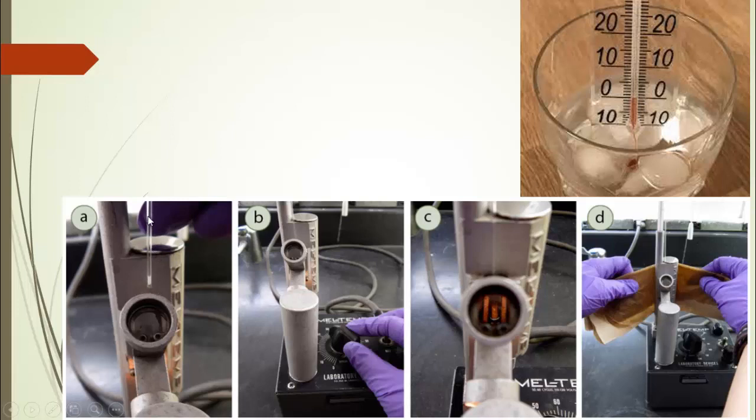Follow here, this is a capillary tube. At first we have to fill the capillary tube with urea fertilizer. Then we have to insert this capillary tube inside this machine. This is actually a melting temperature detector. Then using this machine, we will get the correct melting temperature. So in this way, using different equipment, we can determine the melting point of different substances.